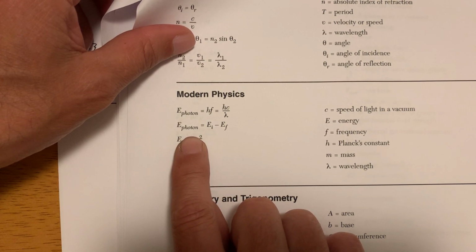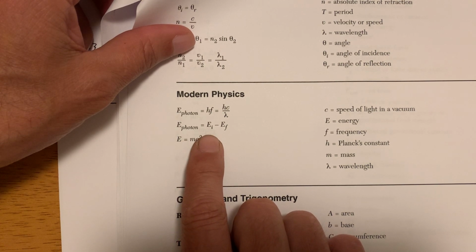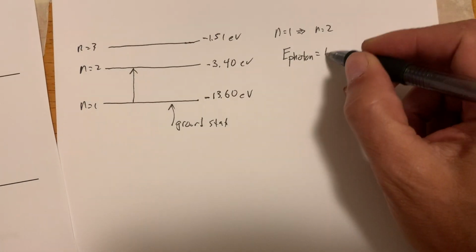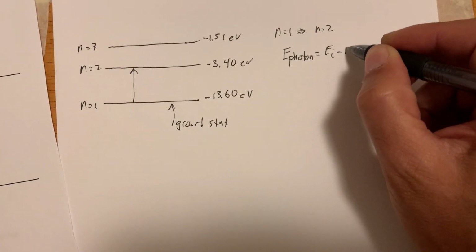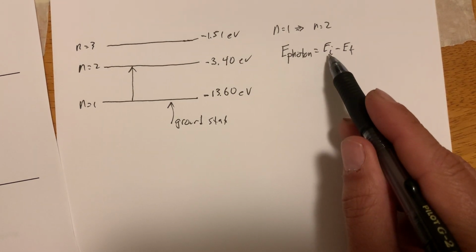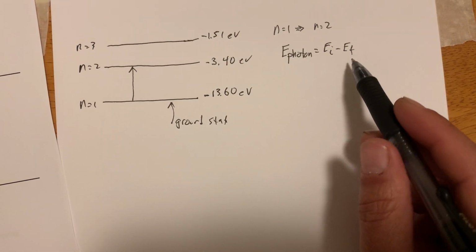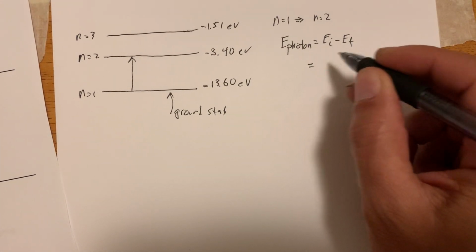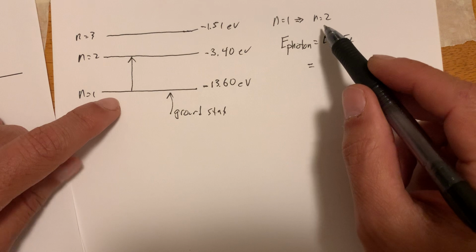The energy of the photon in this particular case is going to be given by E initial minus E final. Let me write that down: E initial minus E final, where initial is where I started, and final is where I ended. Believe it or not, it really is just as simple as this. So I'm going from 1 to 2.